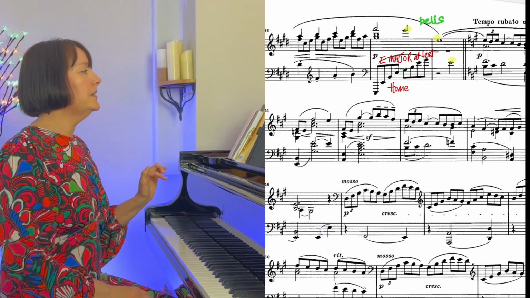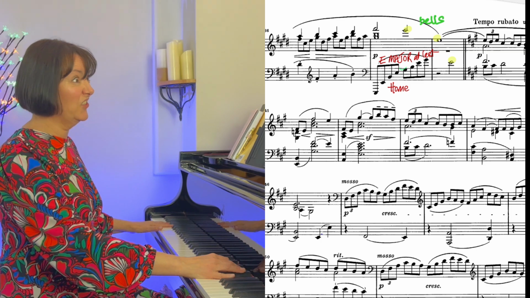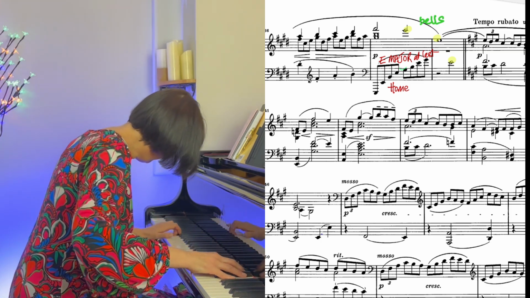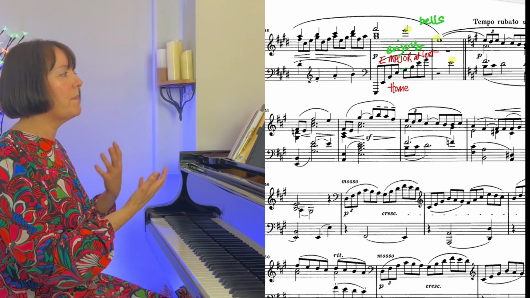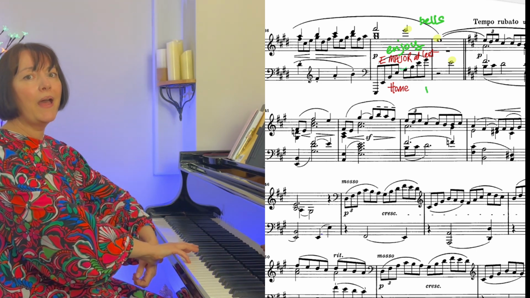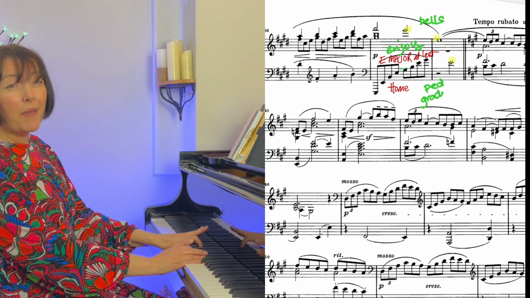Now, what I think is nice to do here is enjoy the luxury of that we're actually in E major. Okay, so you hear all the resonance in the pedal, and then we have our bell, and gradually lifting the pedal.